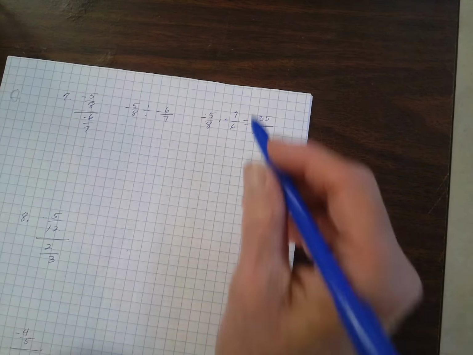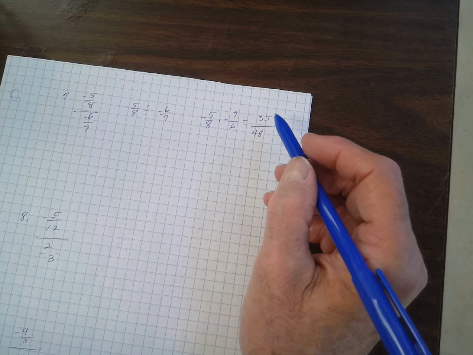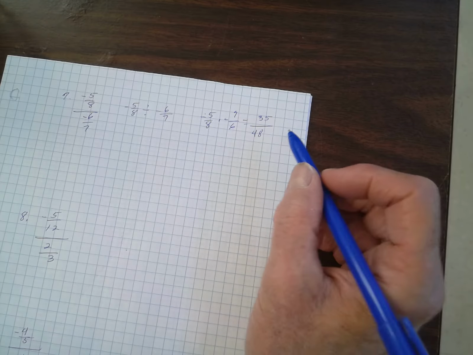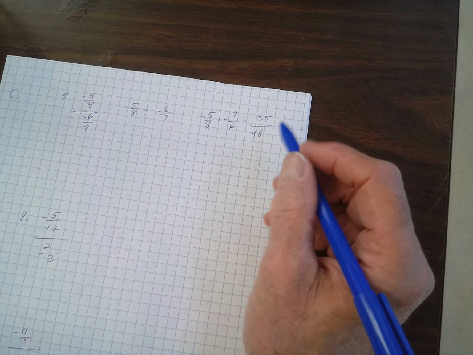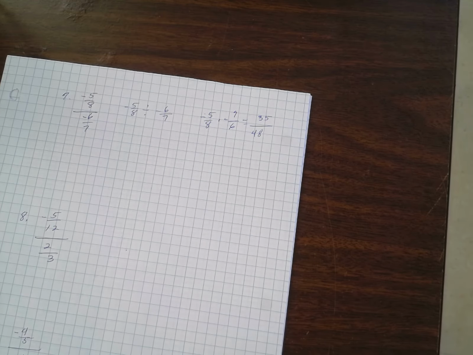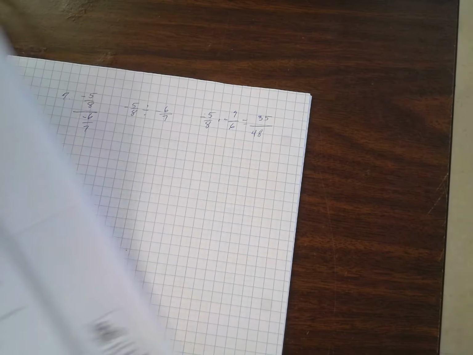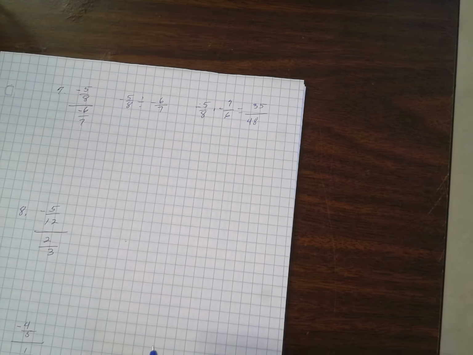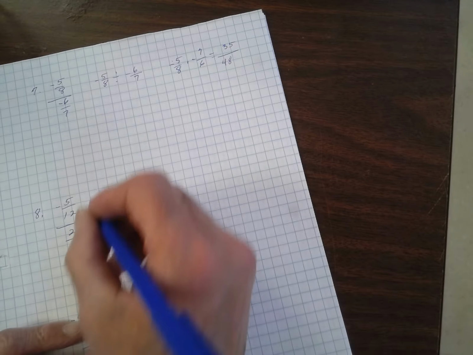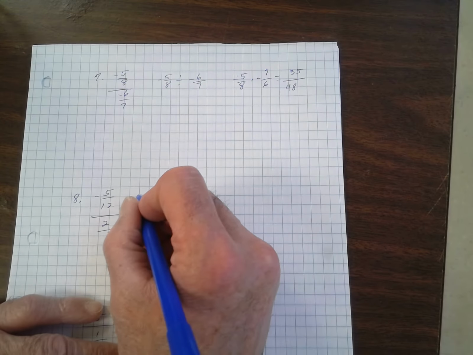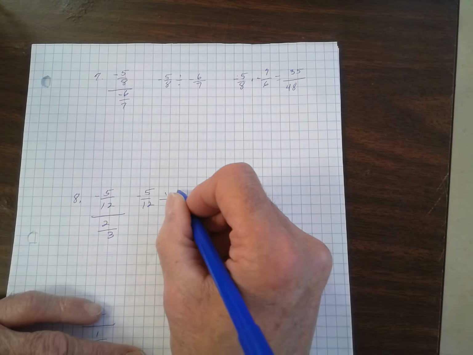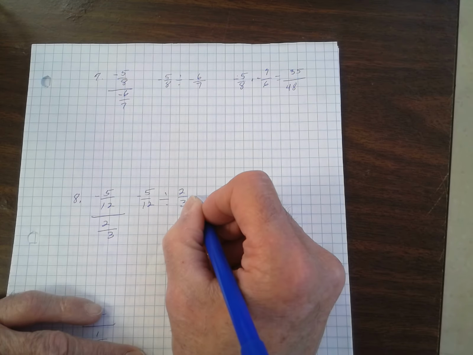Let me see if they have a common factor. 3 and 5 is 8, so 3 won't be a factor. Nope. That's in simple form. So 35 over 48. Okay. Number 8. Negative 5 over 12 divided by 2 over 3.